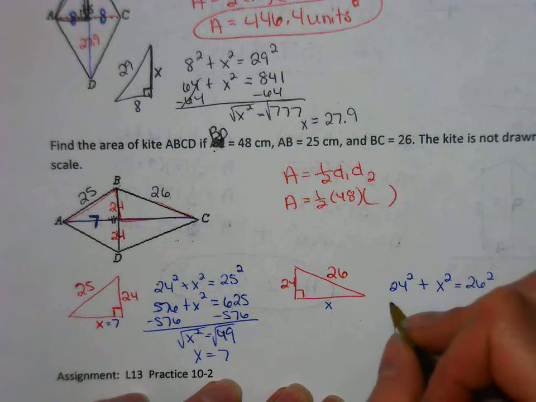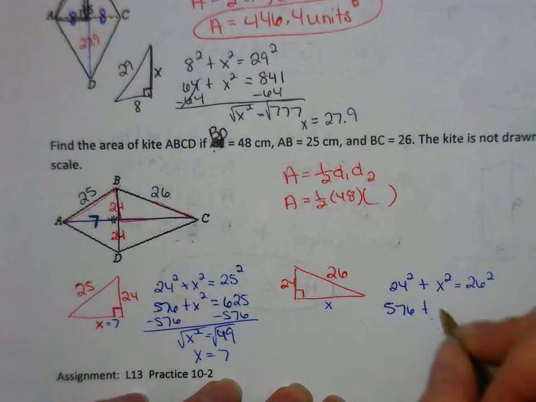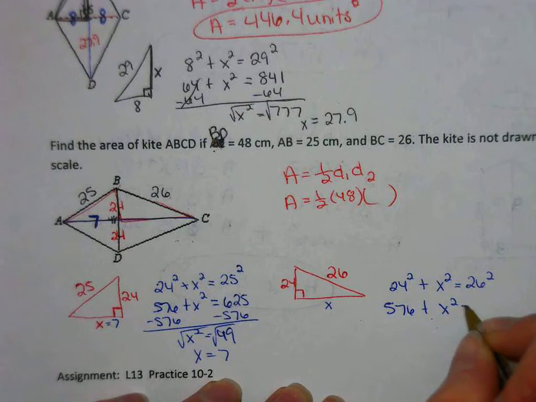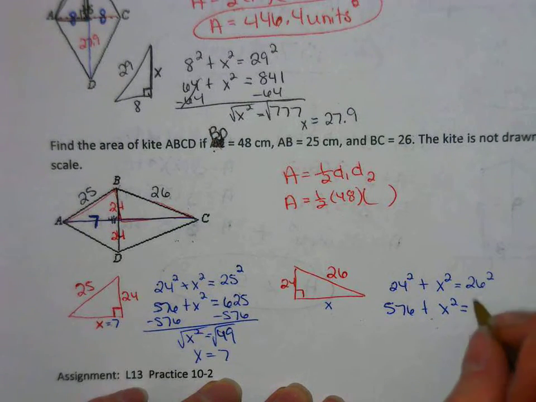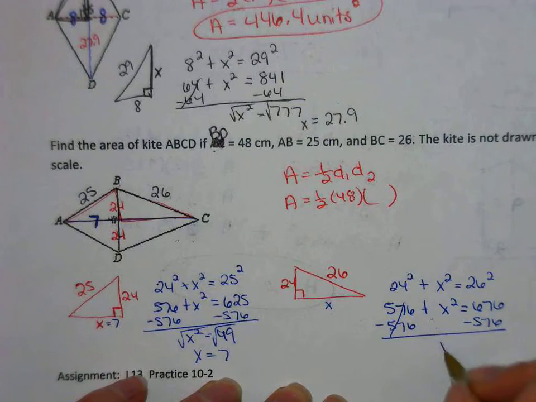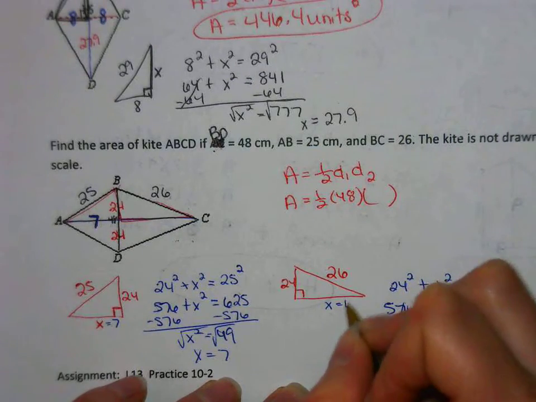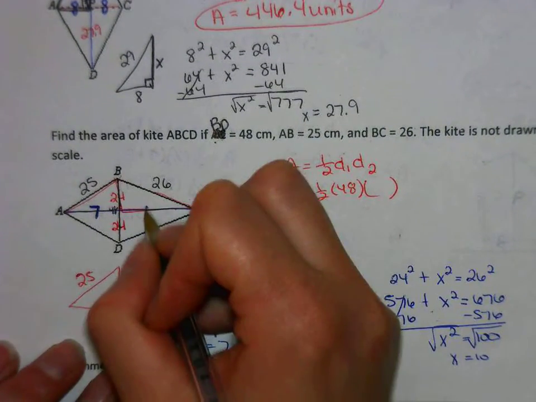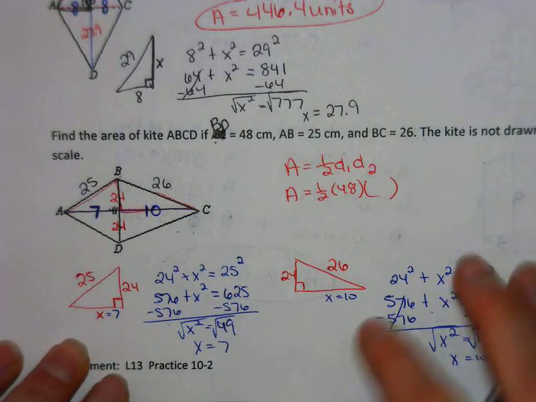So 24 squared is 576 plus x squared, and 26 squared is 676. When we subtract both sides by 576, x squared equals 100. Then our last step would be to square root both sides. So now this length is 10, so that side length in here is 10.